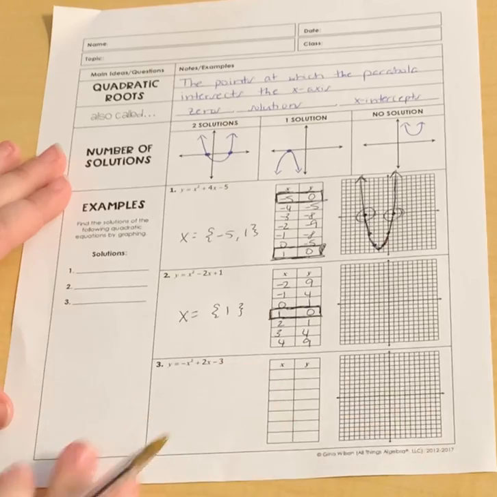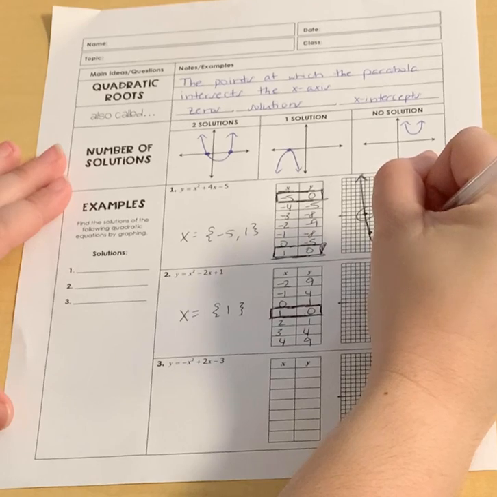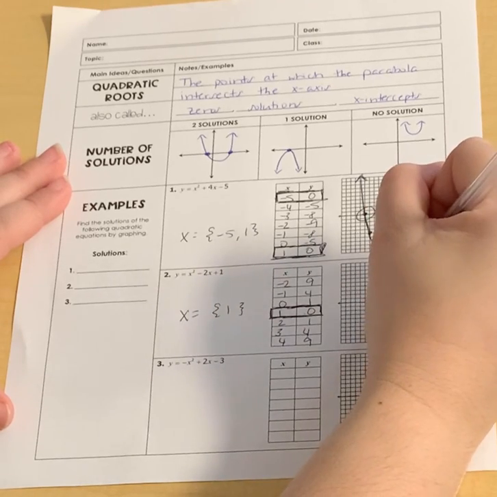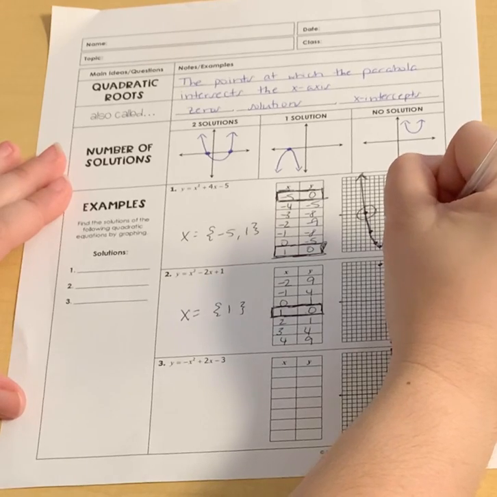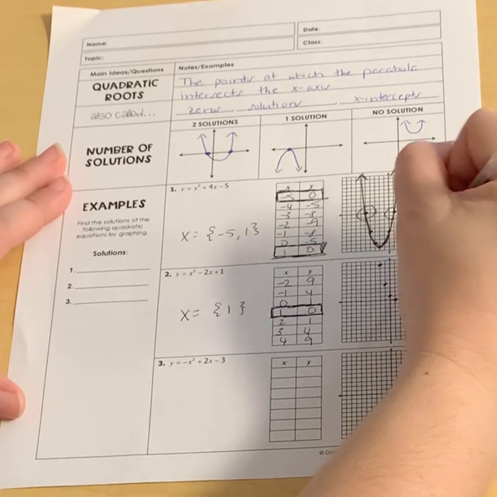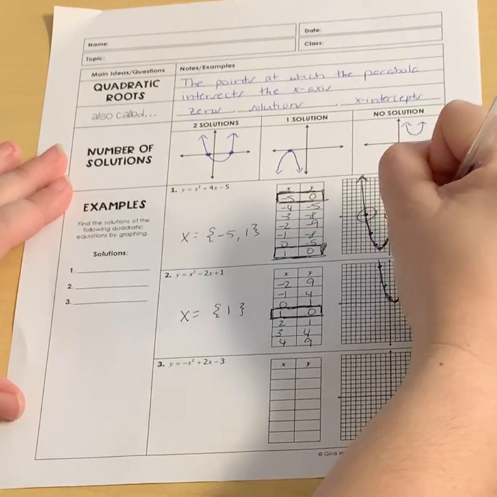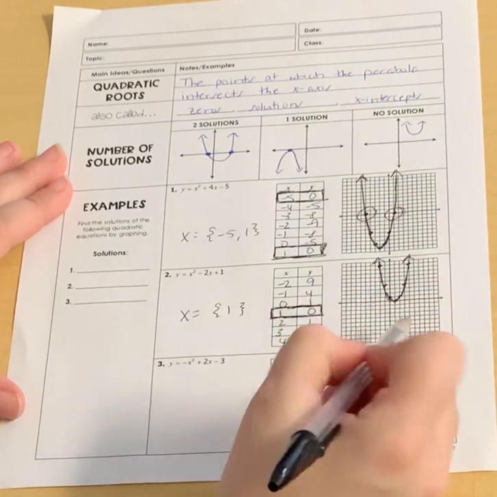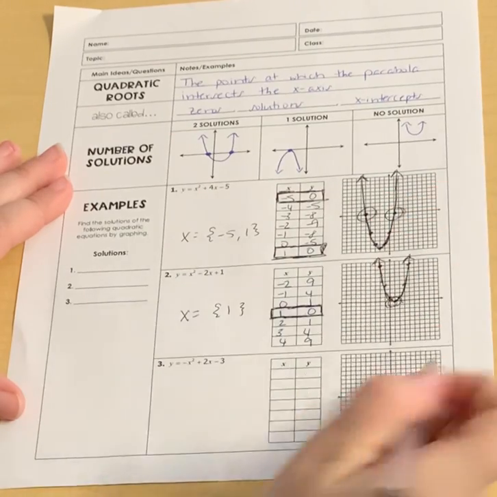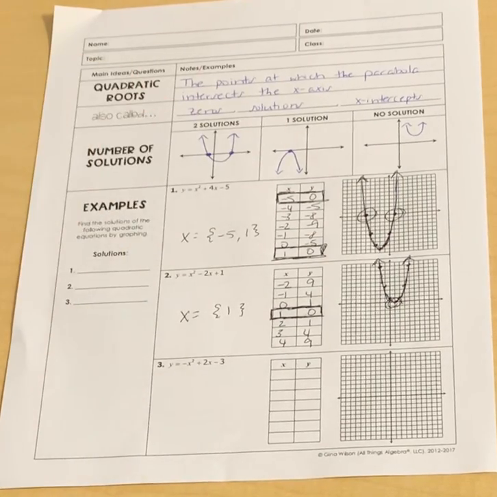Let's go ahead and graph these points. So we have negative 2, 9, negative 1, 4, 0, 1, 1, 0, 2, 1, 3, 4, and 4, 9, and then draw your graph. Okay, so notice on this one, our vertex sits directly on the x-axis right here, and that is the reason why we only have one quadratic root. Okay, so it'd be like the one solution.